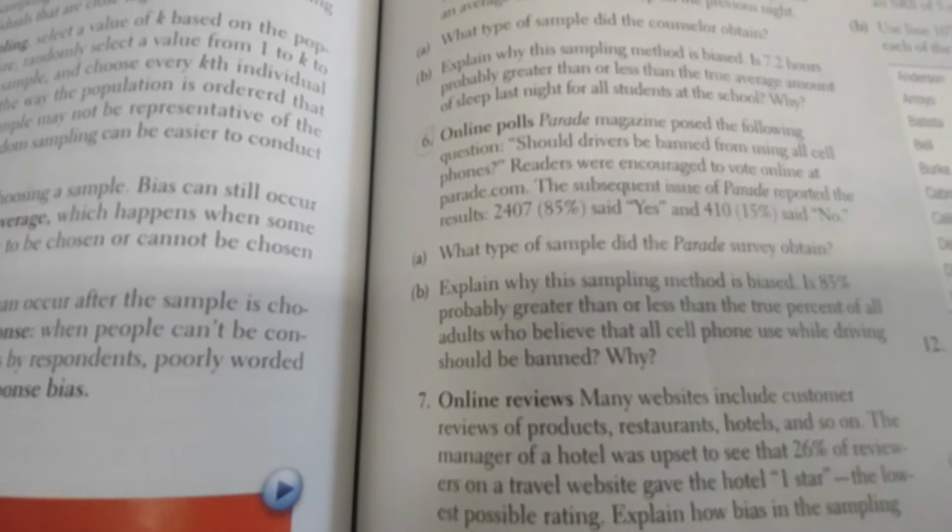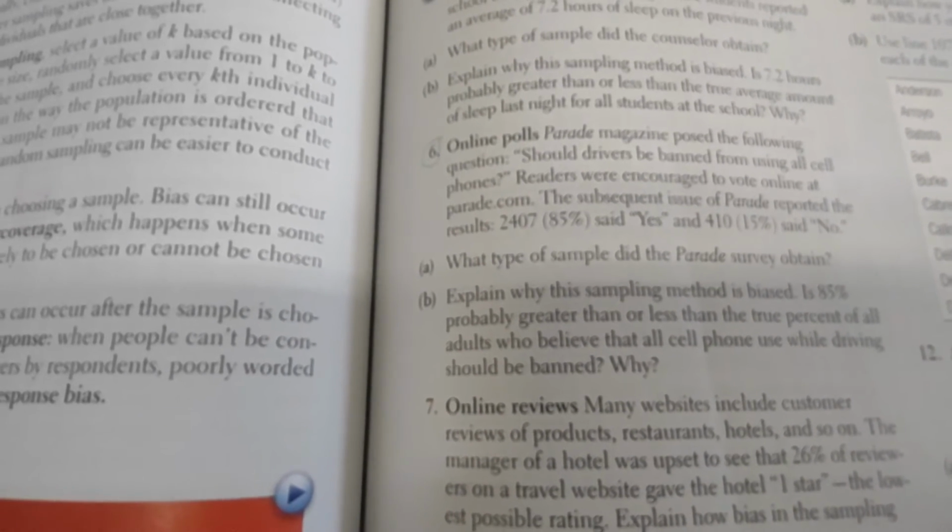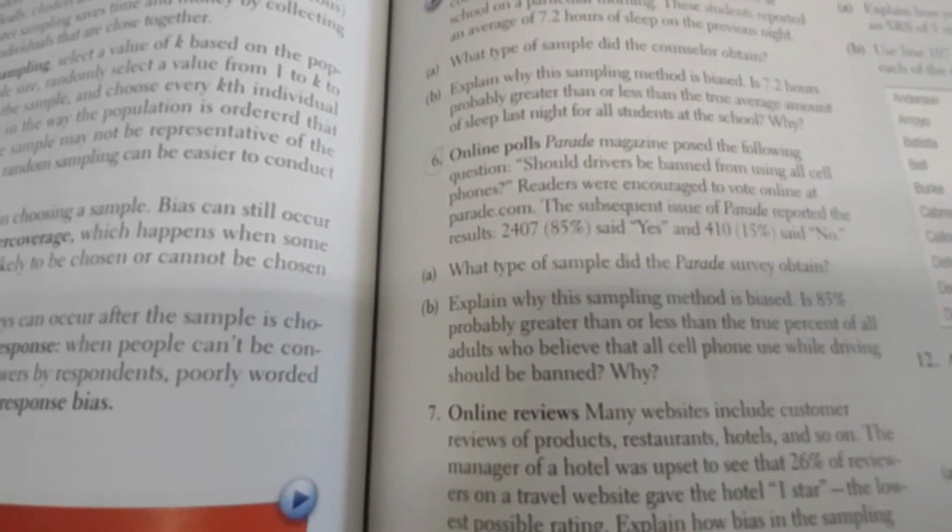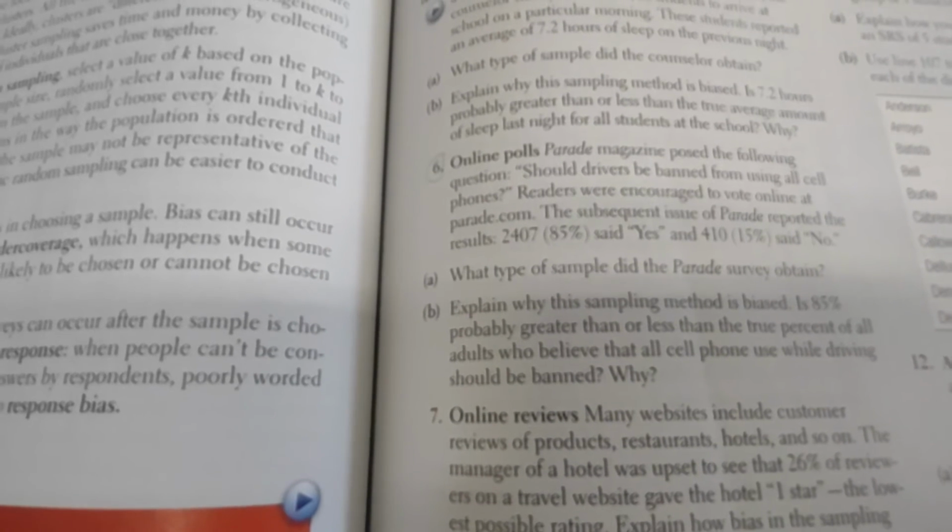Yeah, right there. Parade Magazine posed the following question. Should drivers be banned from using all cell phones? Readers were encouraged to vote online at parade.com. The subsequent issue of Parade reported the results. 2407, 85% said yes, and 410, 15% said no. What type of sample did the Parade survey obtain?